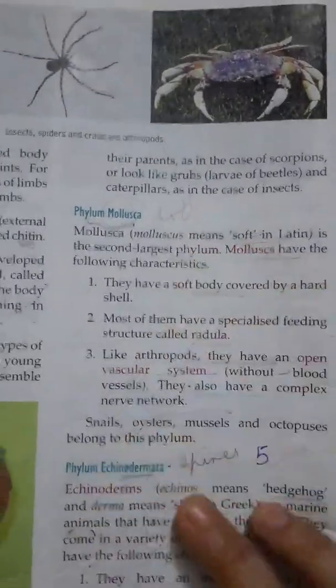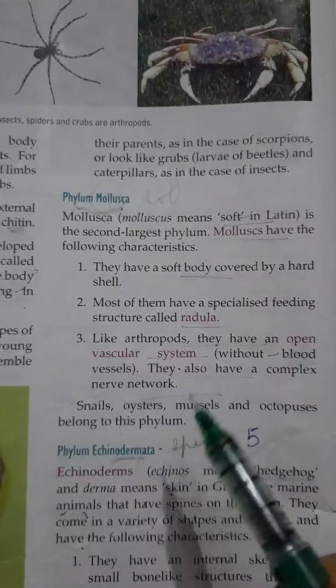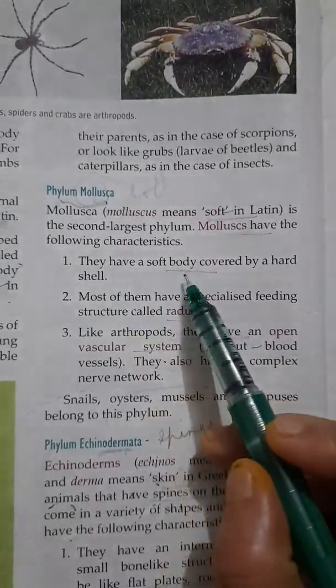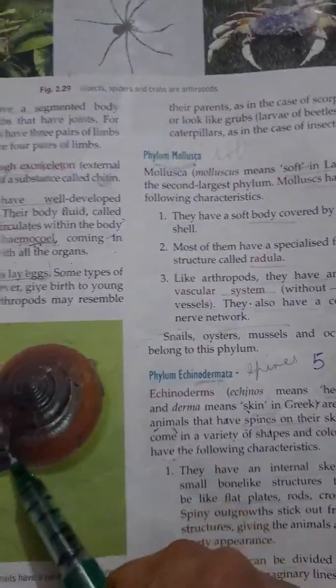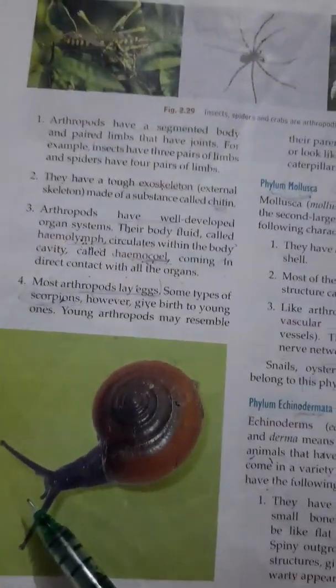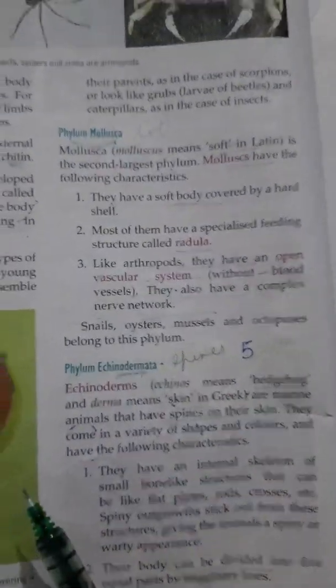Next is the phylum Mollusca. Example you can keep in mind, the snails or the oysters. Snail you have seen, they have a soft body covered with a hard shell. Most of them have a specialized feeding structure called the radula. And then like arthropods, they have an open vascular system.